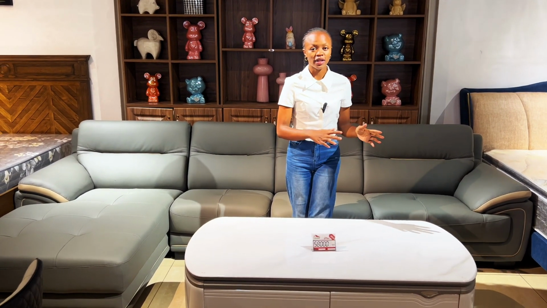I'm going to be teaching you the types of sofas, their advantages and their disadvantages. But this is not to say that you should choose one and leave the other. You just choose according to what fits your needs.